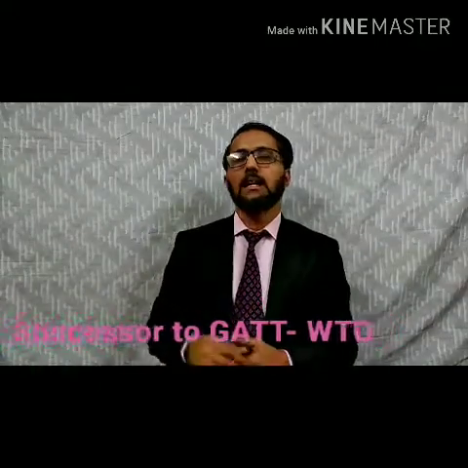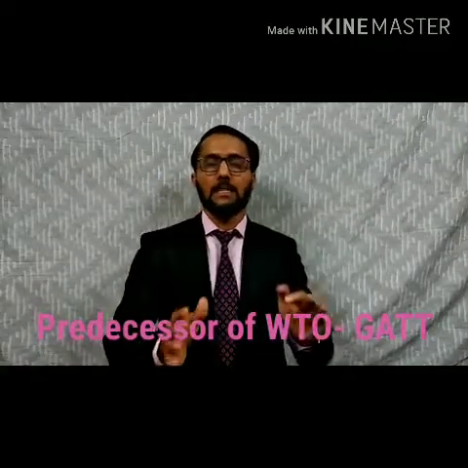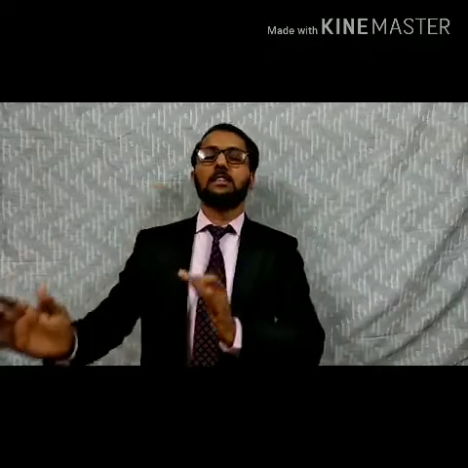And what was the main aim behind this GATT? To control and regulate the trade between the countries of the world. That was a global trade organization. Then GATT had a successor, a new organization formed by changing most of the policies. So we can say the successor to GATT is WTO, or in terms of predecessor, GATT was the predecessor. Anyway, the summary is that GATT was renamed or changed into WTO.